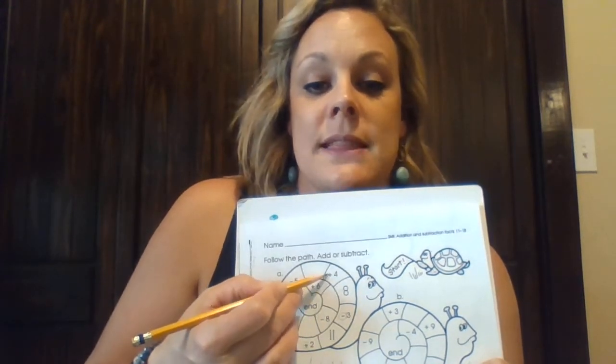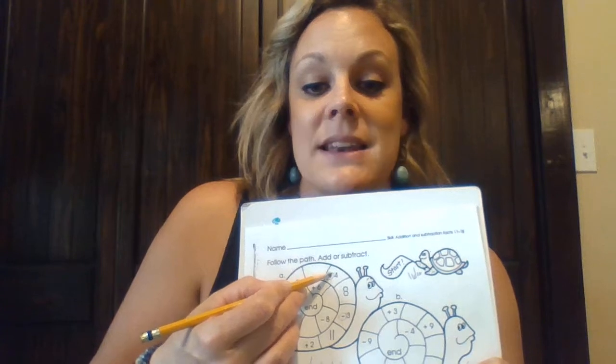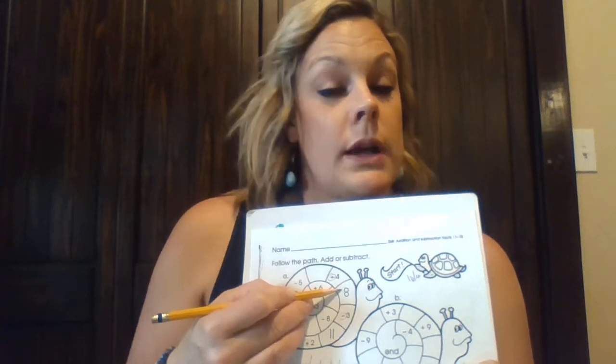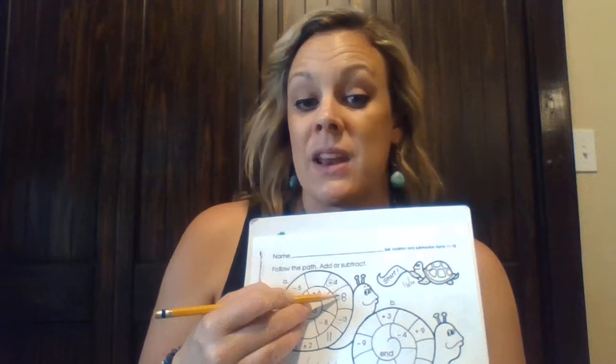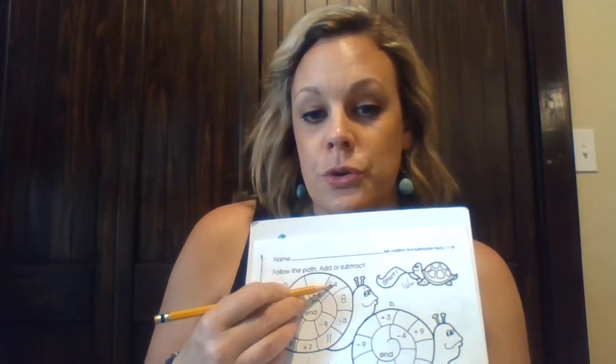So then we go to the next one, and they tell us to add. So again, we're getting bigger now. We're going to add 4. So I'm going to do it two ways. One, I can think about my mental math. And if I'm thinking about my mental math, I can think, well, I know that 8 and 2 is 10, and then 2 to get to 4 is 2 more. So I know that it can be 8 and 2 is 10, 2 more is 12.